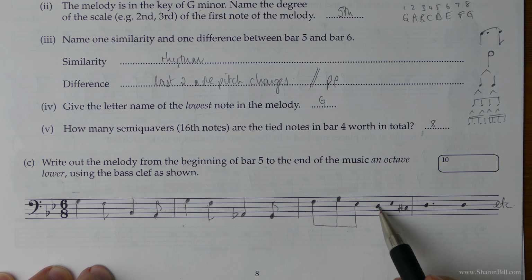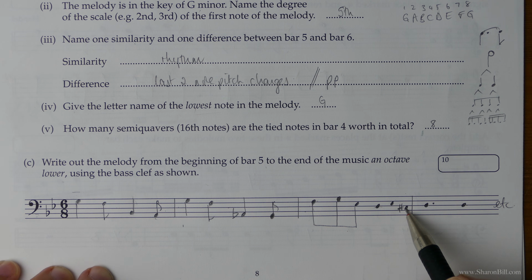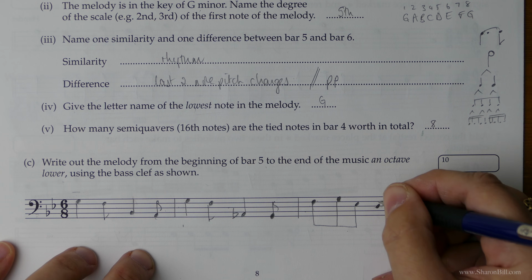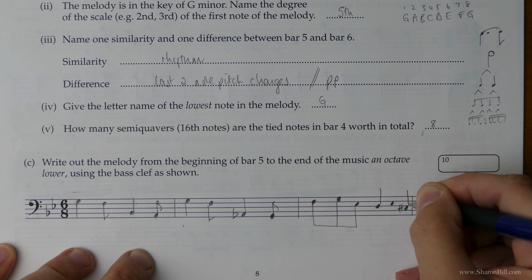Here, these could go either way. This one can go either way. This one needs to go down really, this one needs to go up really, and they're both an equal distance away from this middle line, so it's entirely up to you which way you choose to beam those.